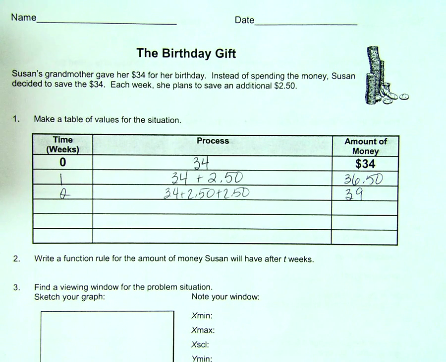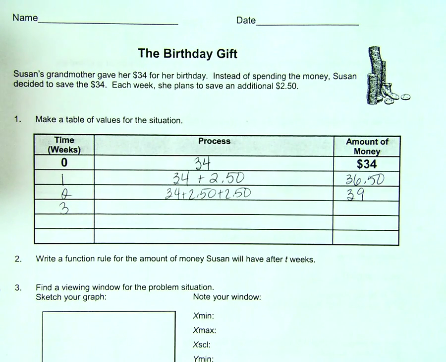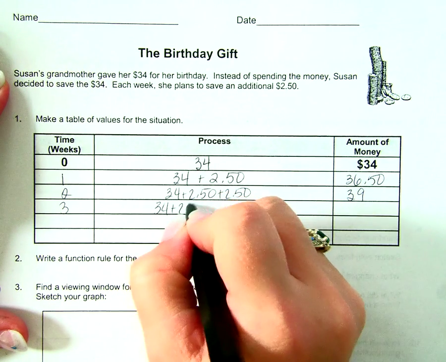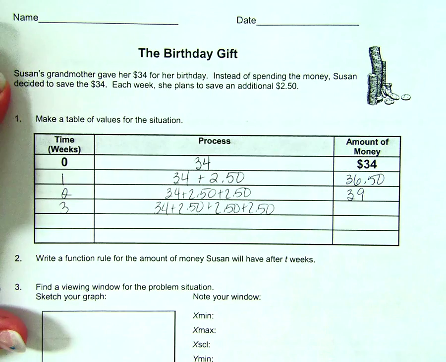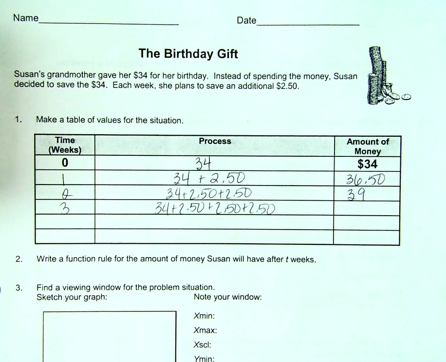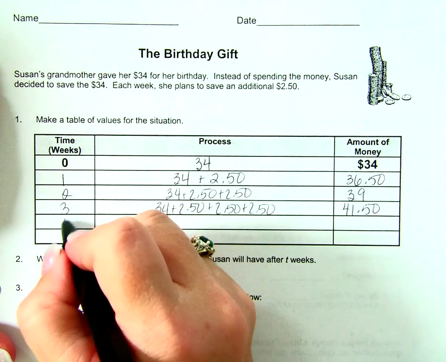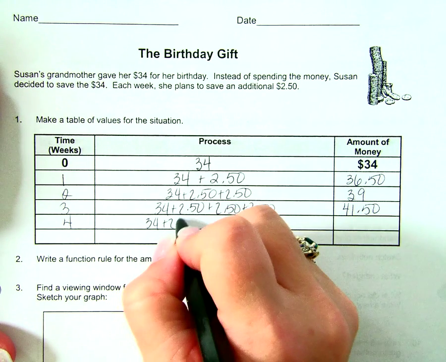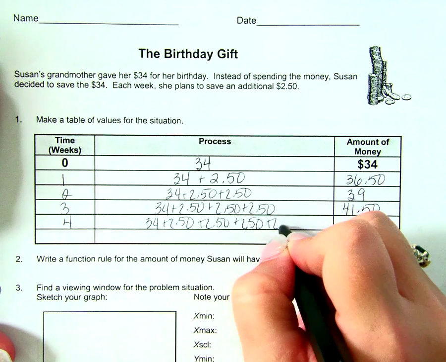Then what? What's next? Week 3. 34 plus 250 plus 250 plus 250. What's that? Good. 41.50. Week 4. 34 plus 250 plus 250 plus 250 plus 250.